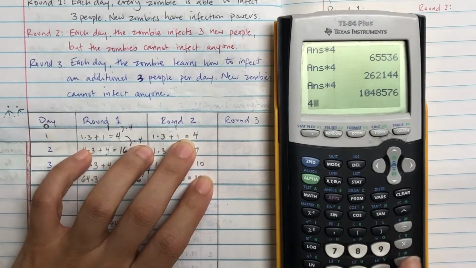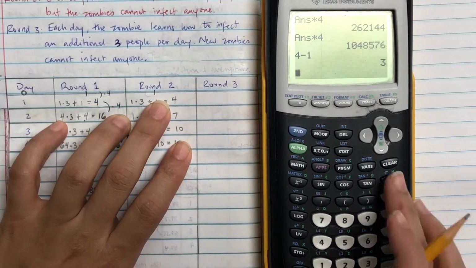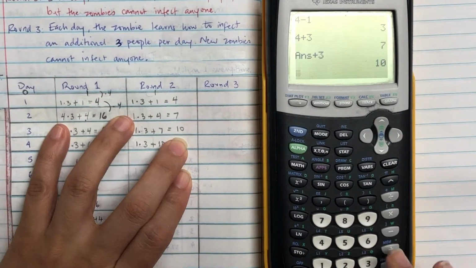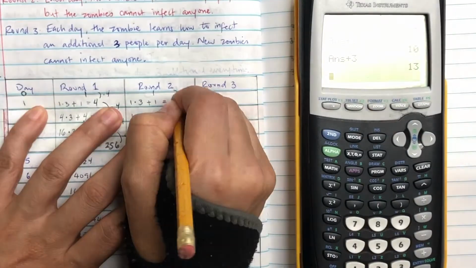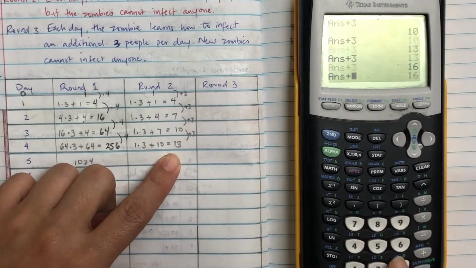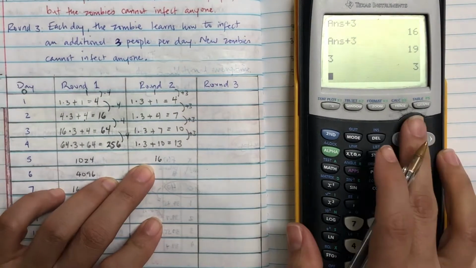Alright, so what's happening here? I can see if I do second number minus first number, the difference is 3. If I add 3 to every number, do I get the next number? I do. So I'm adding 3 to every single number. So I can go ahead and fill everything out without having to write it out, just by adding 3. And I can do it 3 at a time to save time.